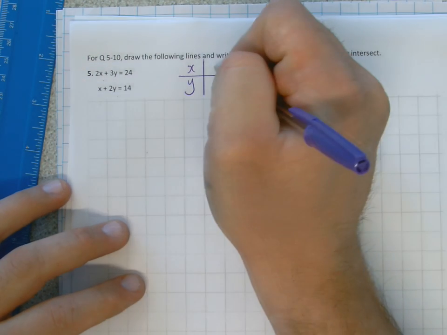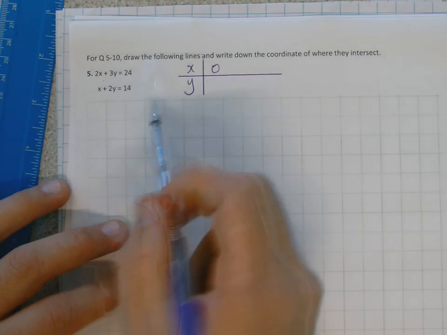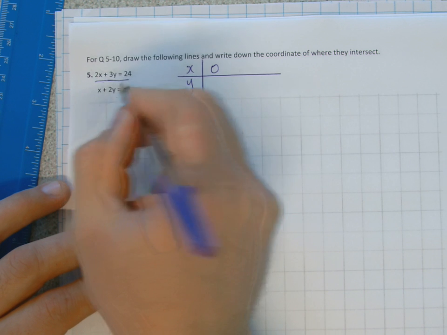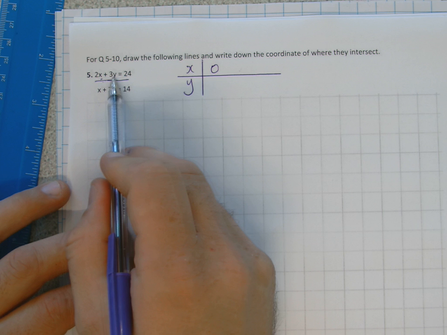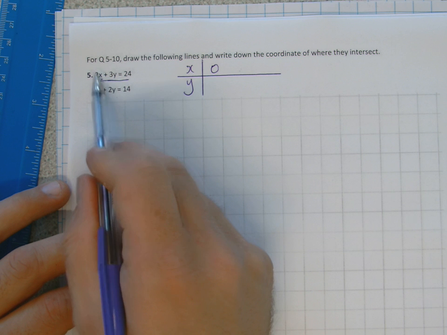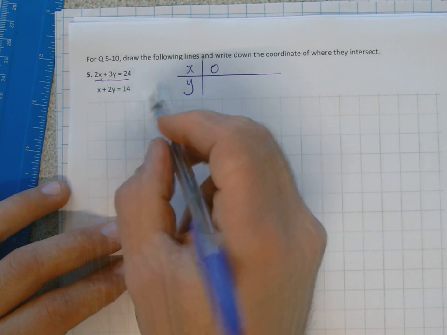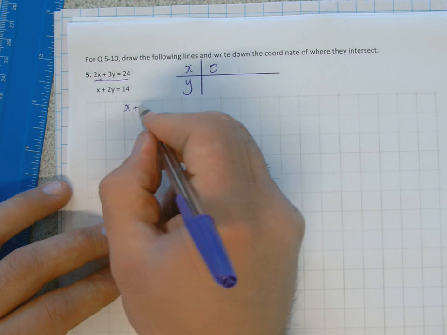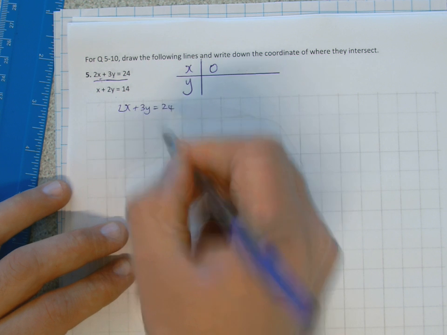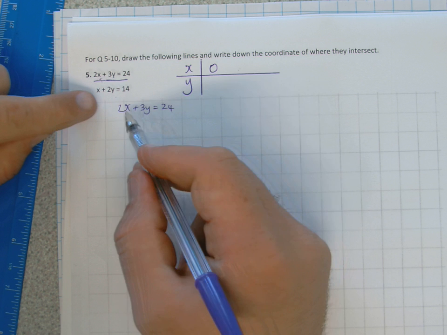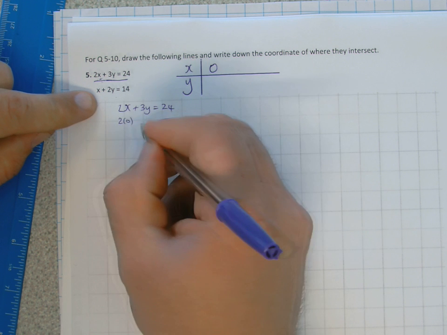So what I mean by that is, if we look at when x is 0, and let's just focus on this one to start with, this one here. When x is 0, this becomes 0, so you'll end up having 3y equals 24. So 2x plus 3y is 24, and as I said, when x is 0, this goes, because 2 times 0 is just 0.